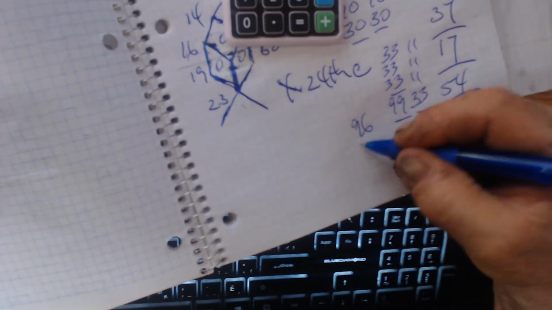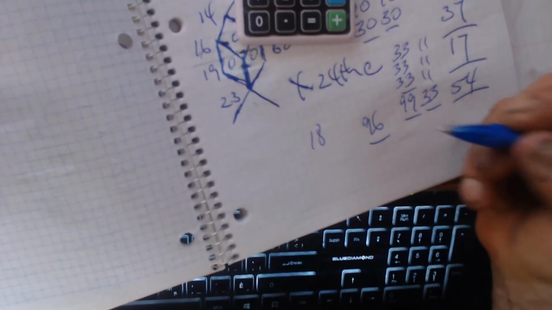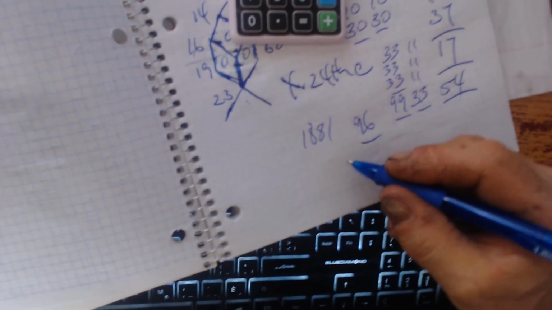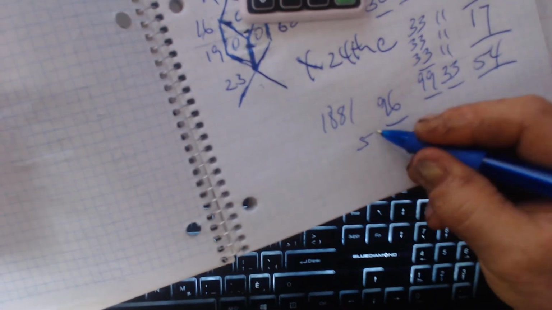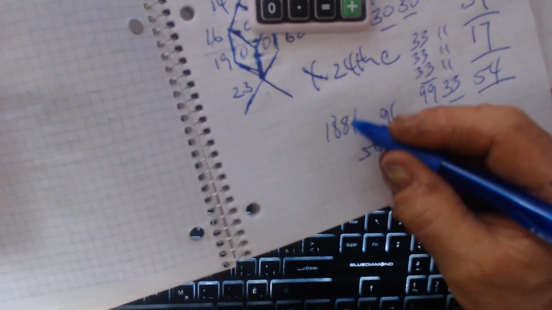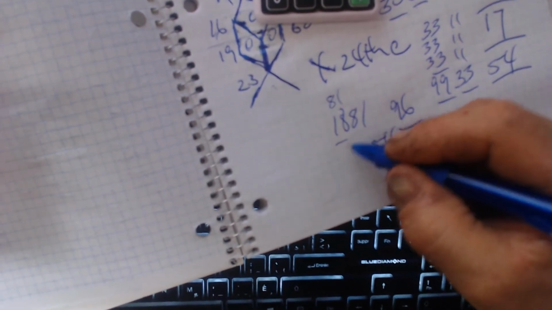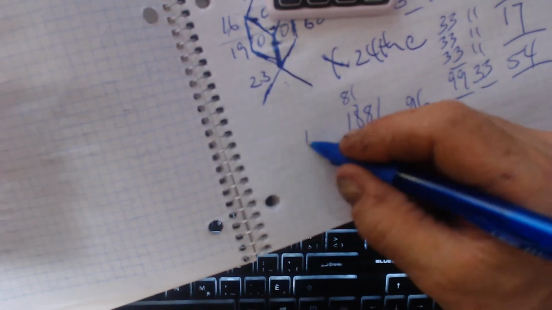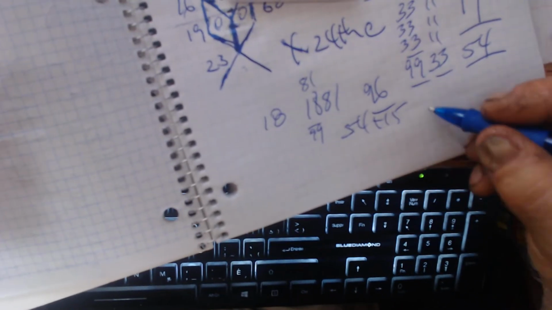That'll create 96. It'll also create 1881, and this is going to create 54 and 15. I'm not going to count back this because if I add this over this, it becomes 99. If I add them together, it just becomes 18. And this one's going to come the same thing.